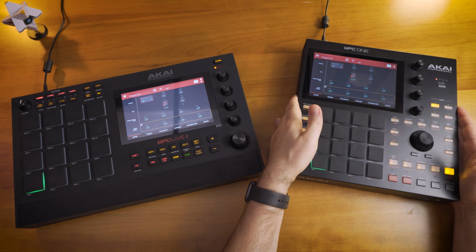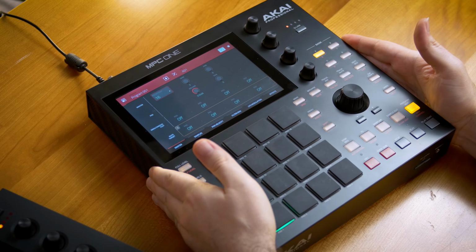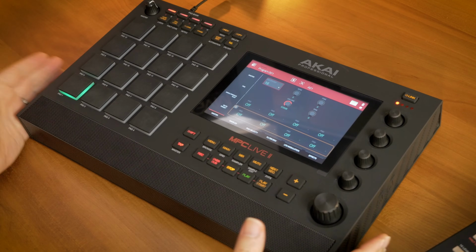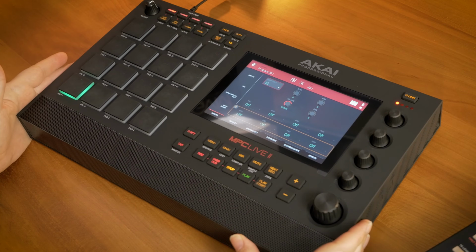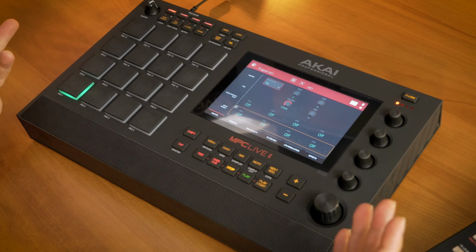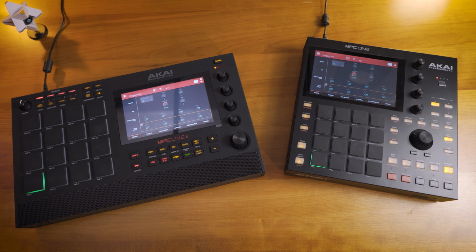The MPC One isn't light, but it's not super heavy or anything like that. This can easily fit in a backpack. This is a bit more of a chunky device. It's got some chunk to it, because there's a battery, obviously, and there's speakers as well. It's not a super portable device in that sense, but it's basically the best of both worlds that's possible without breaking the laws of physics and stuff.